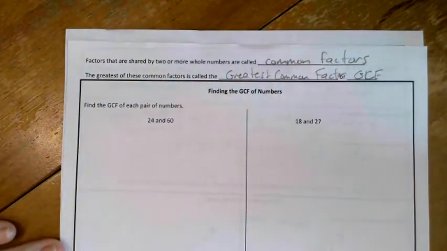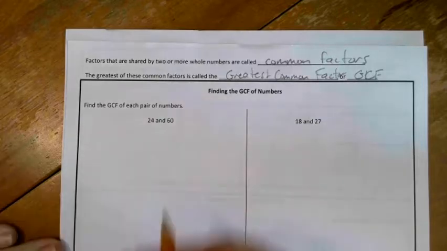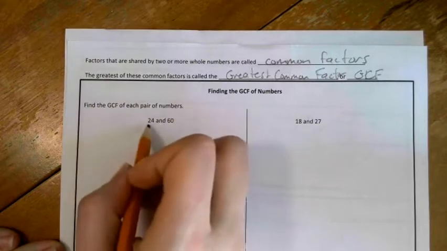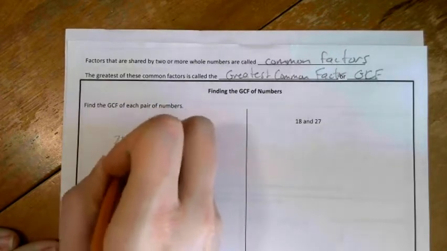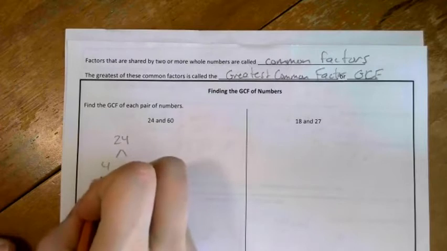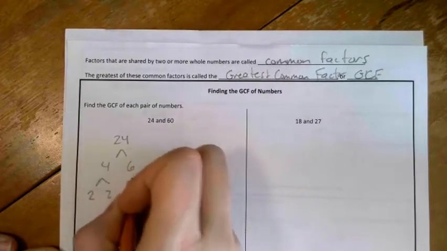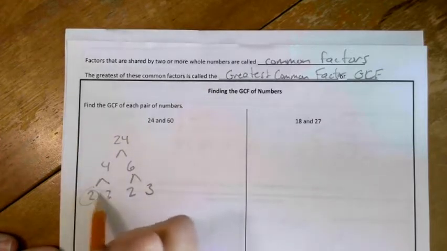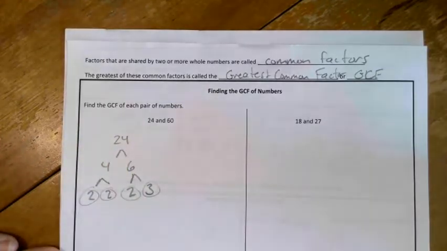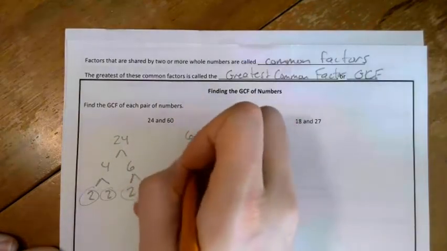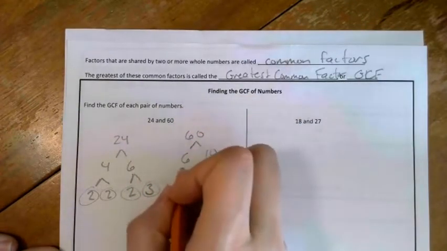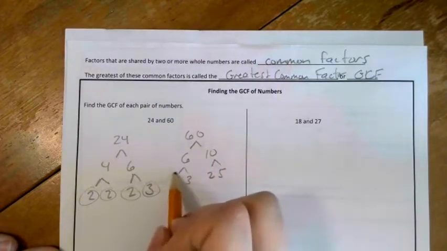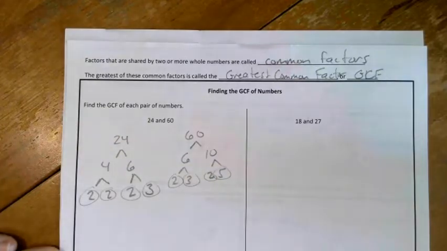So when we're looking for the greatest common factor, I do prime factorization trees of both numbers. So let's start with 24 and 60. For 24, I know that that is 4 times 6. 4 is not prime, it's really 2 times 2. 6 is not prime, it's really 2 times 3. So I have 2 times 2 times 2 times 3 for 24. For 60, that's really 6 and 10. 6 is really 2 and 3, and 10 is really 2 and 5. So 60 is really 2 times 2 times 3 times 5.